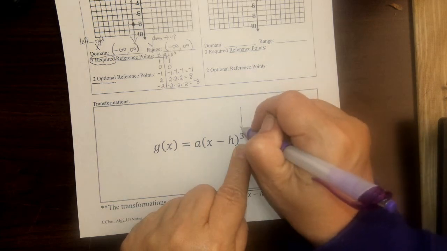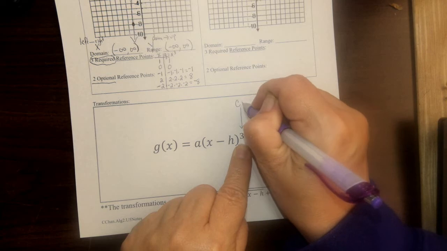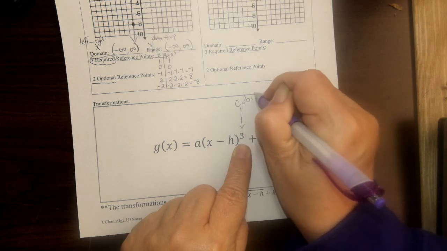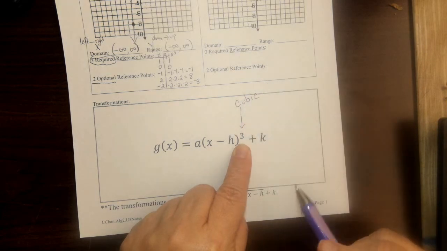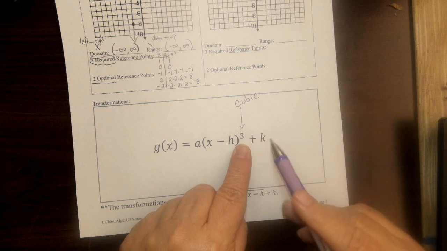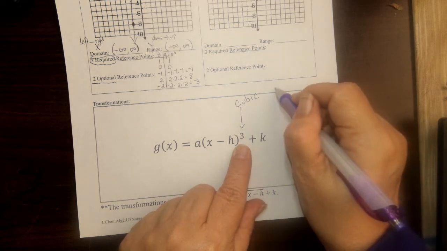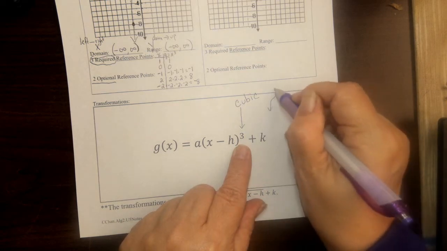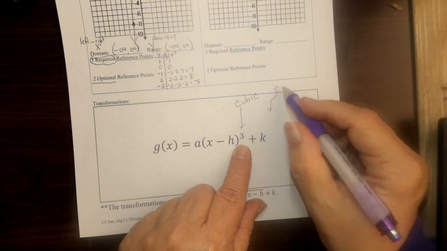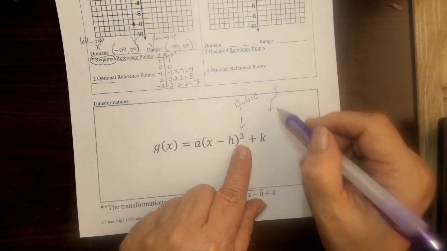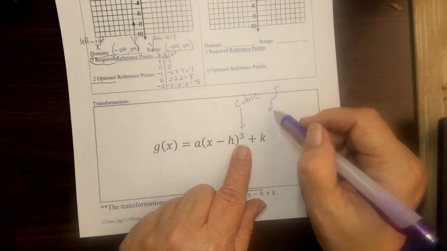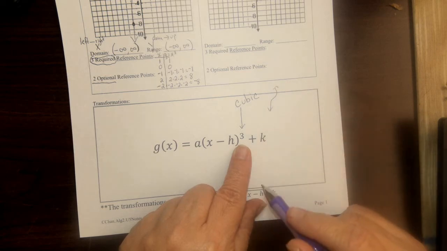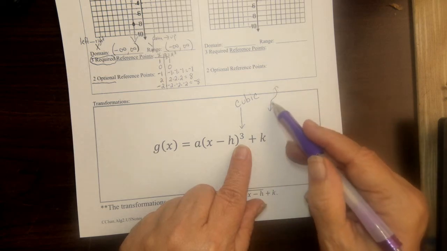That means this is called cubic. And so you know it's going to go like this. All the cubics are going to go like that, sort of. They're all going to look something like that.